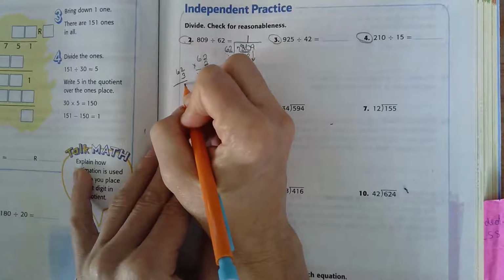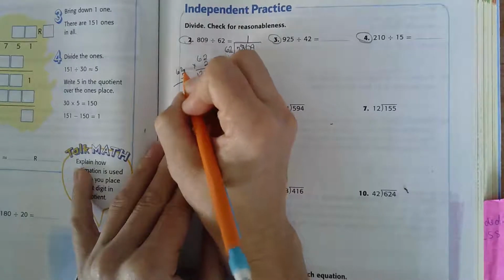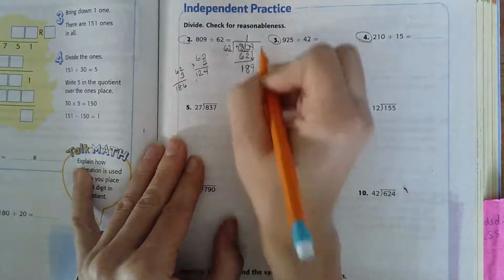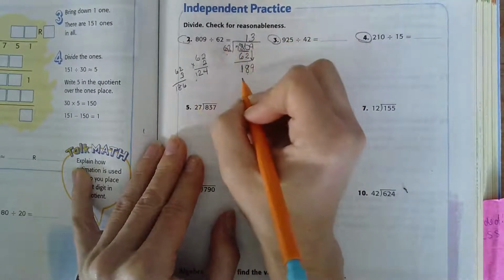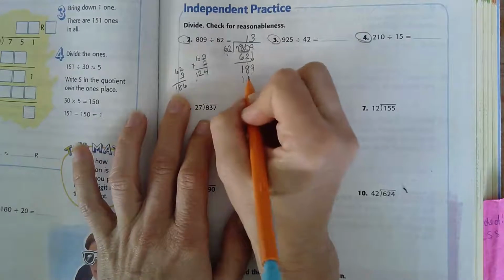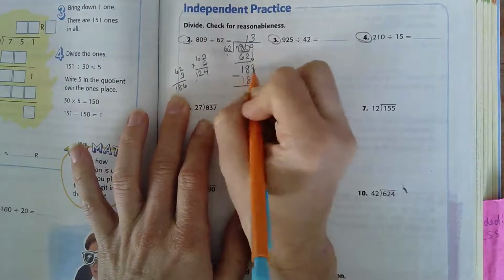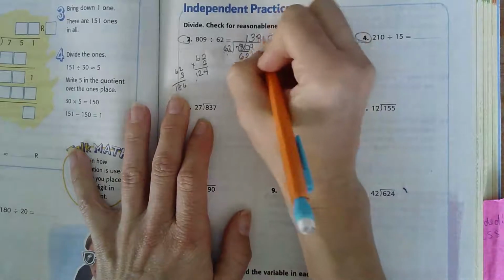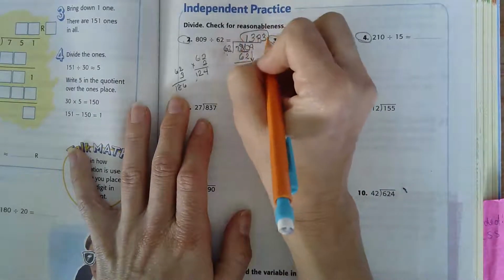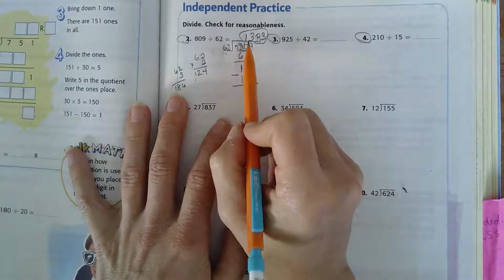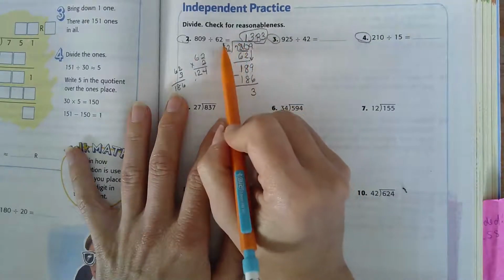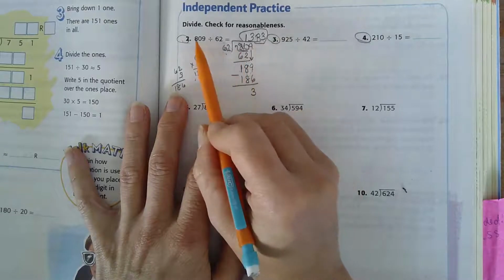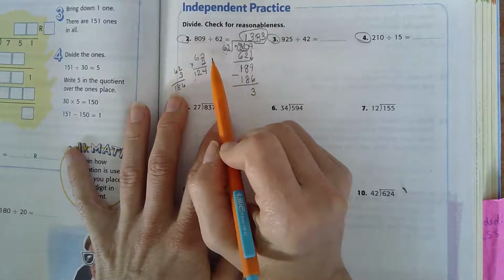3 times 2 is 6. 3 times 6 is 18. Very close. 3 times 62 is 186. Subtract. 9 minus 6 is 3. There's nothing left to bring down. So in this case, there is a remainder of 3. To check yourself, you would say 13 times 62. You would get that answer, plus 3 should come out to be 809.